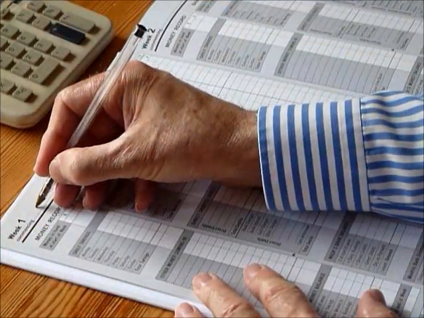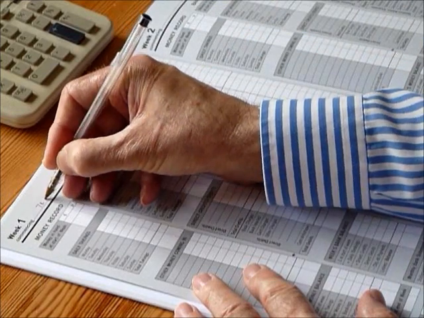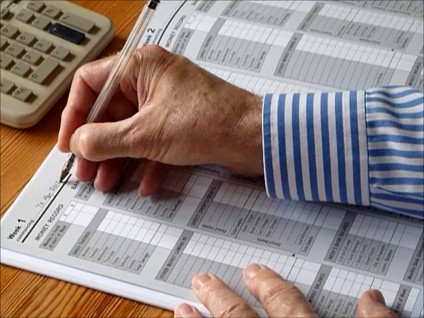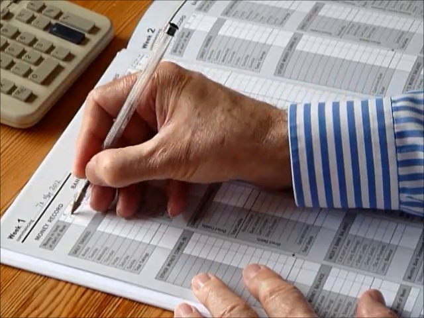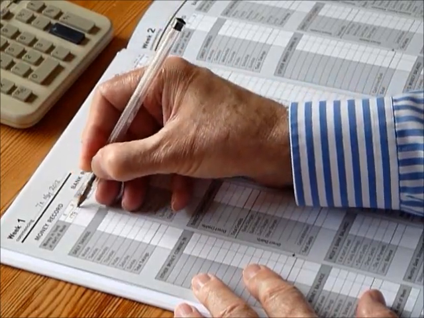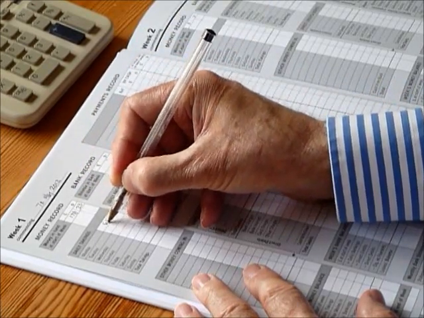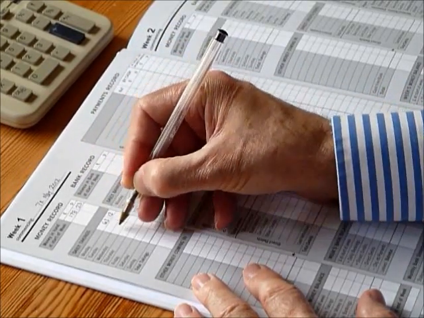It doesn't really matter in which sequence you fill these columns. Let's start by writing in the full date of the first day of the week. We then enter the money, that's the cash and checks you have at the start of the week. This figure will be 0 if it's your first week of trading. Now record your daily takings, i.e. your sales.